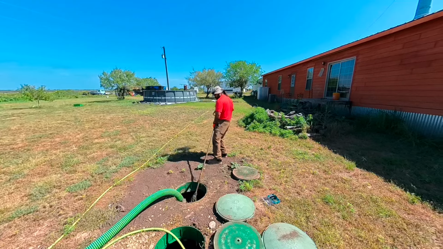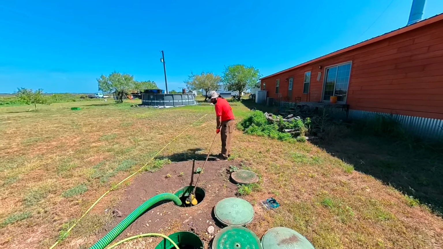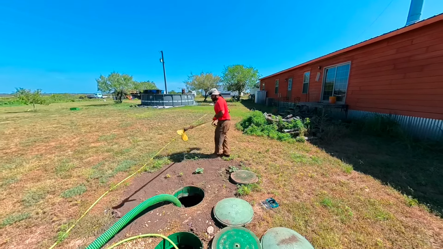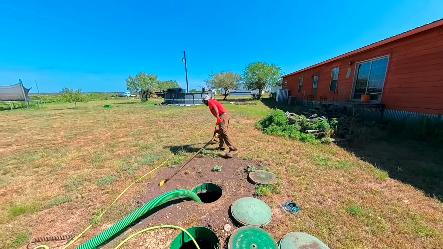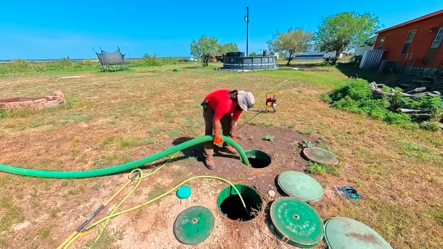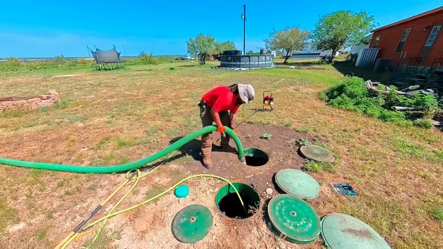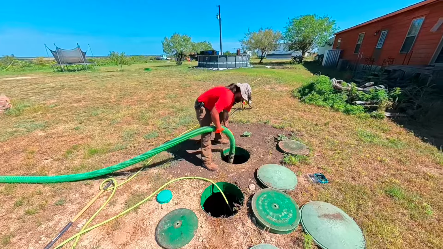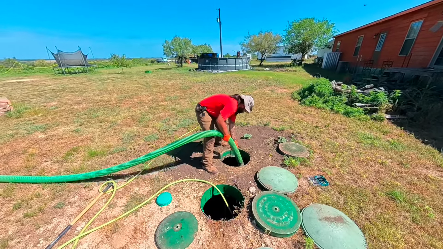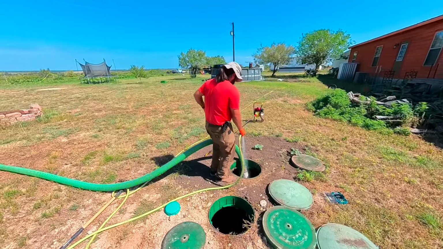A little bit of stuff stuck on the props, but I just kind of reverse the spin and it'll all fall off and I'll vacuum it out. All right, nice and clean.